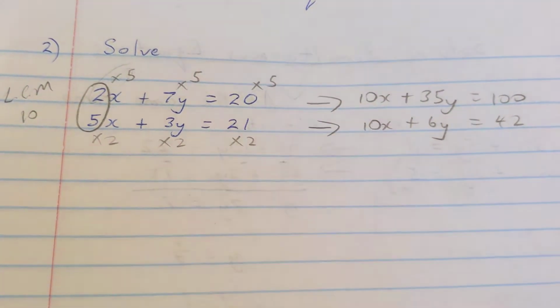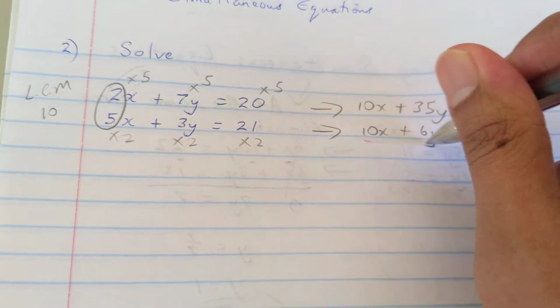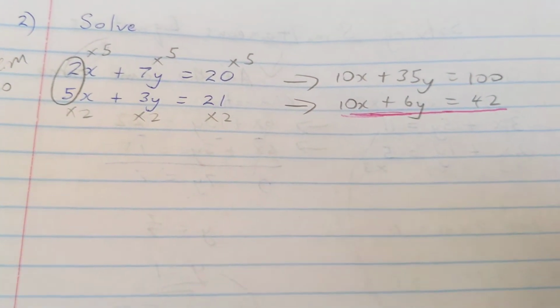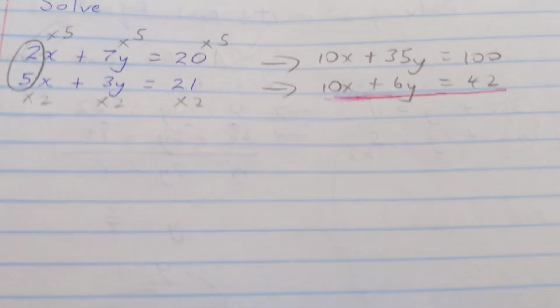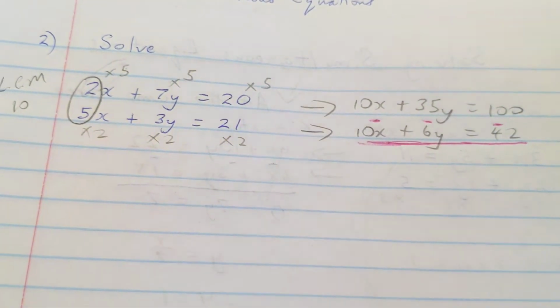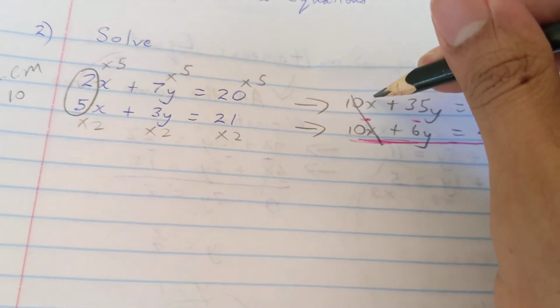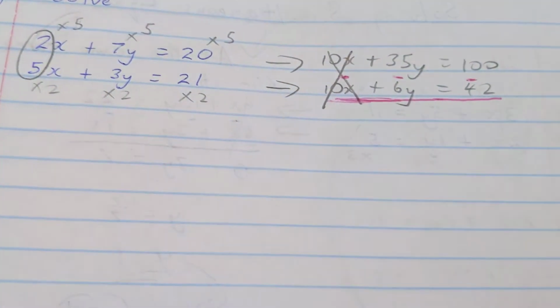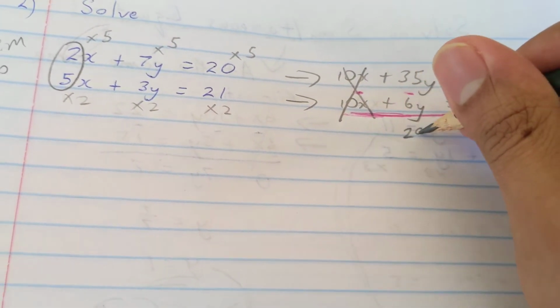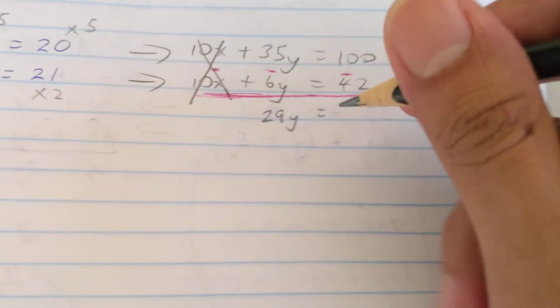Now that I have both terms identical, I wanted both of them to be 10, and now both of them are 10. Here's where you're going to use both equations at the same time, which is what simultaneous means. So I'm going to subtract each piece from the piece on top of it. 10 take away 10 is 0. So after this step, the numbers that I made the same have to disappear. 35 take away 6 is 29y, 100 take away 42 is 58.